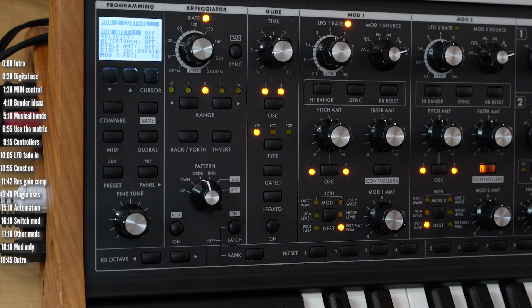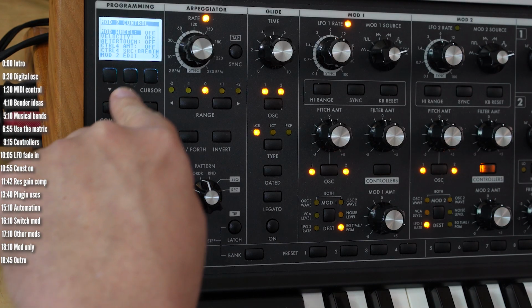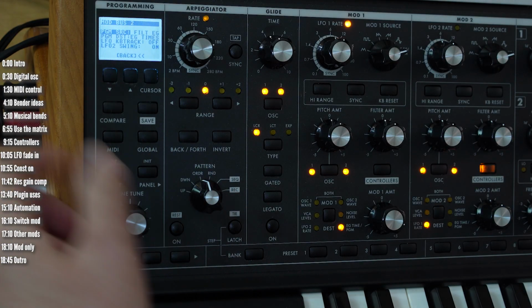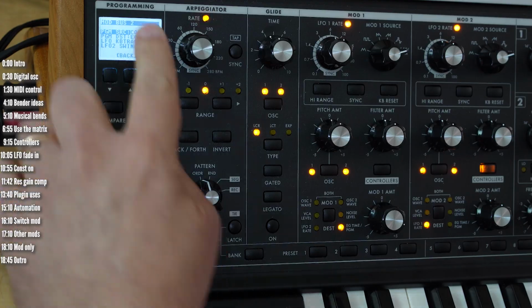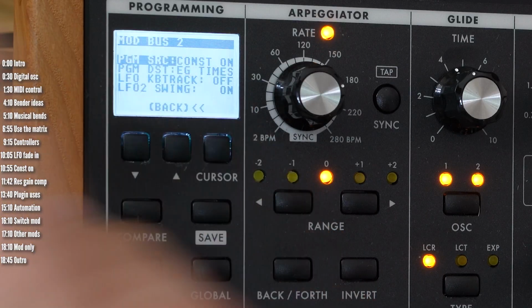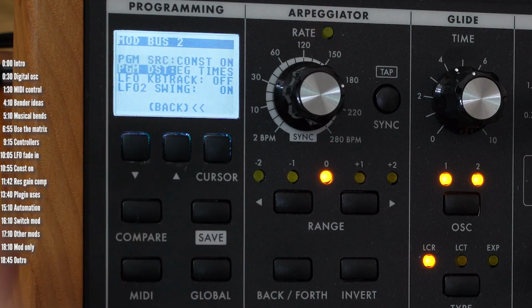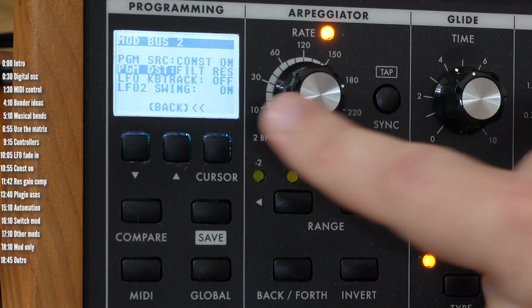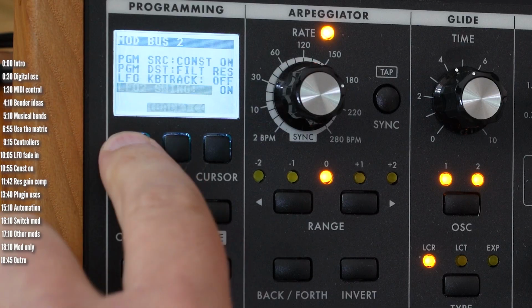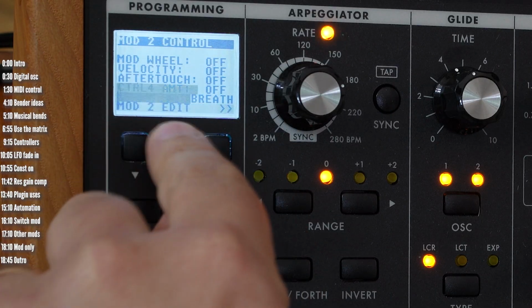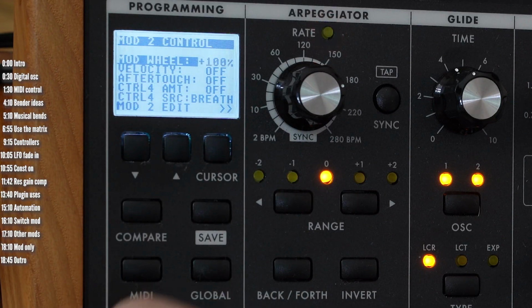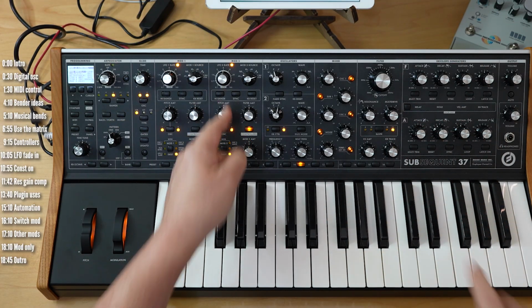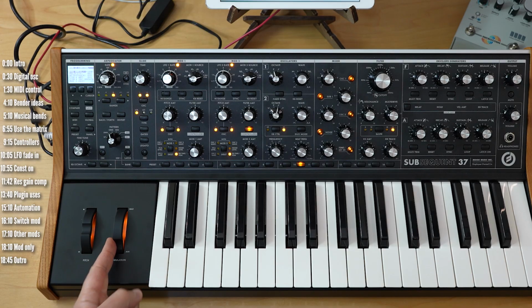Let's go ahead and enter its controllers and go into edit and choose the source here again, constant on. For a destination, I want to pick resonance. I could go into the menu here and look for it, but I could just assign it like this to filter resonance. And I want to go back and set the mod wheel here to maximum intensity. Mod 1 controlling multi-drive, mod 2 controlling resonance, and everything coming in from the mod wheel.